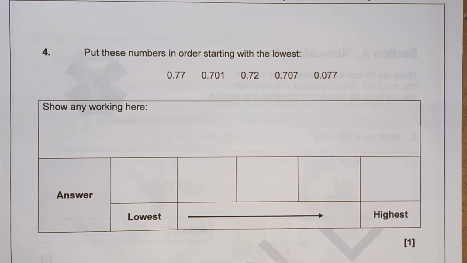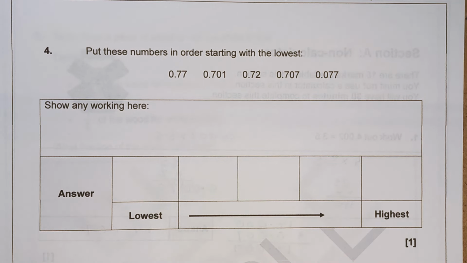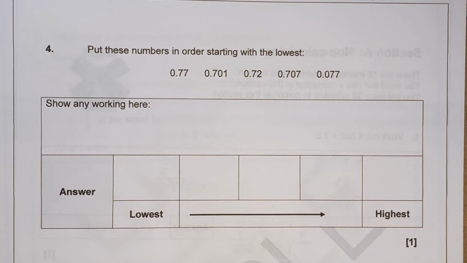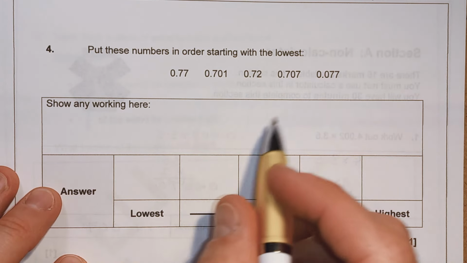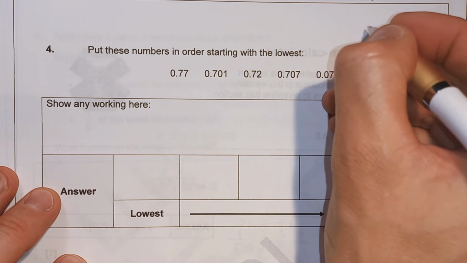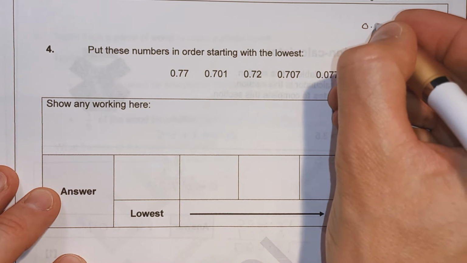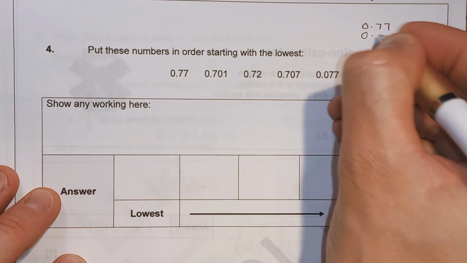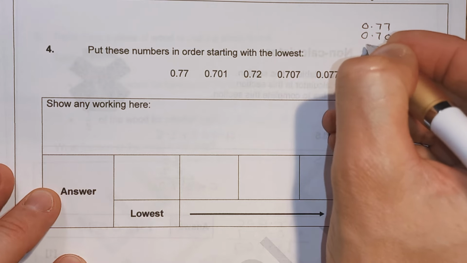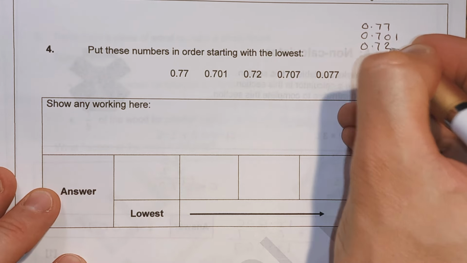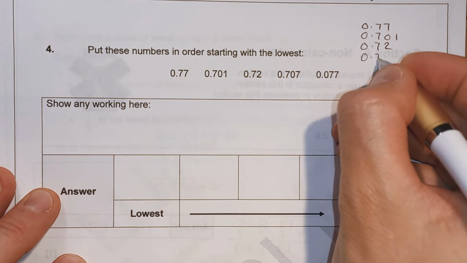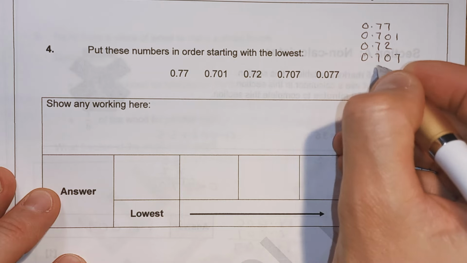Question 4. Put these numbers in order, starting with the lowest. Okay, so when we've got a different number of decimal places, it can often help to write them one above the other. So 0.77, 0.701, 0.72, 0.707, and 0.077.